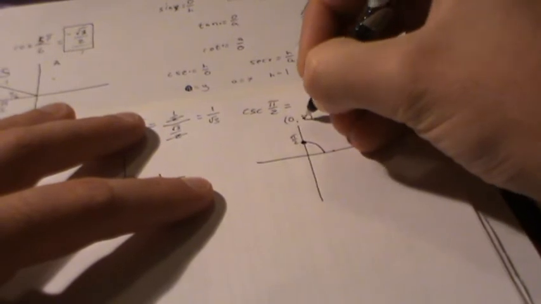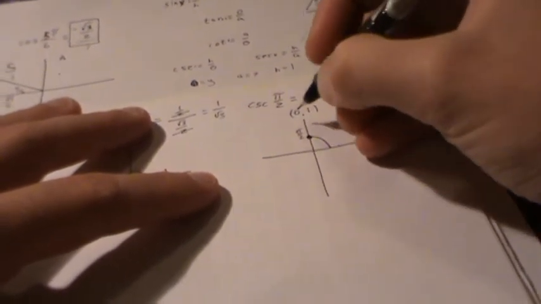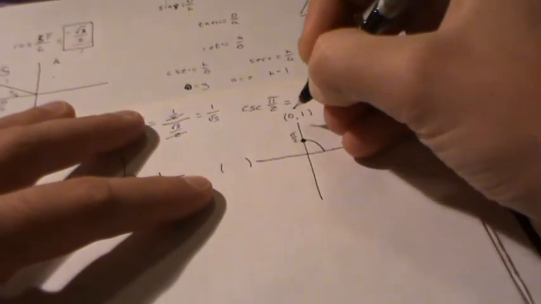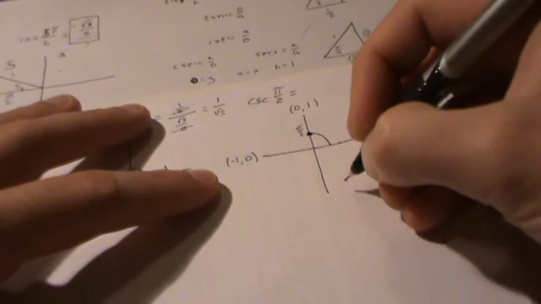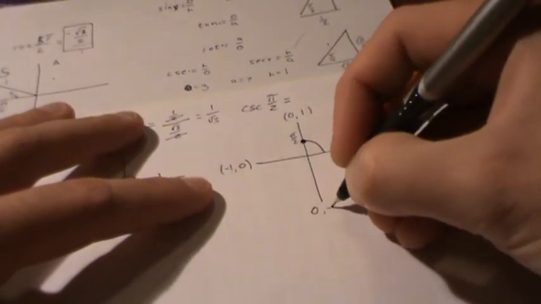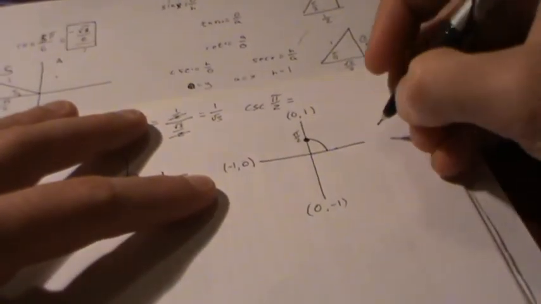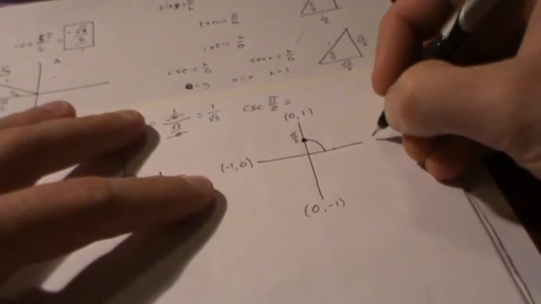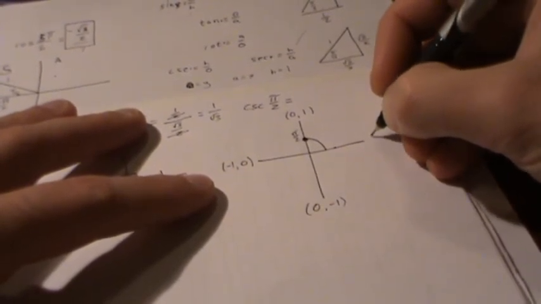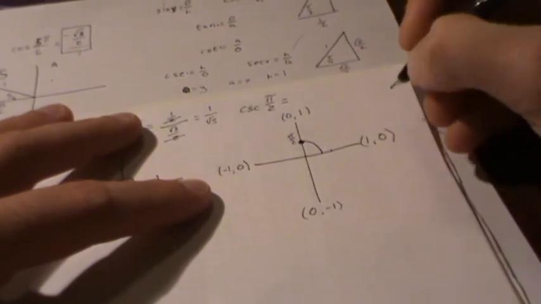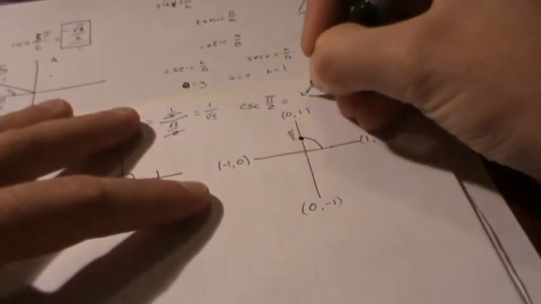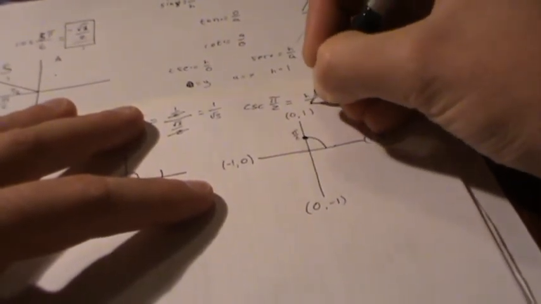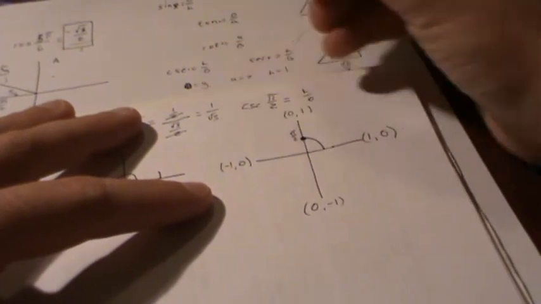Okay? Now, when you get to a situation like this, you have to have the x and the y coordinates figured out. So it's 0, 1 right here. And it is -1, 0. Here it's 0, -1. And here it is 1, 0.